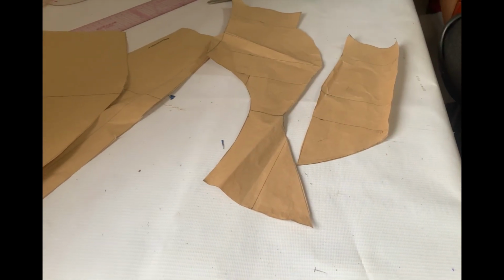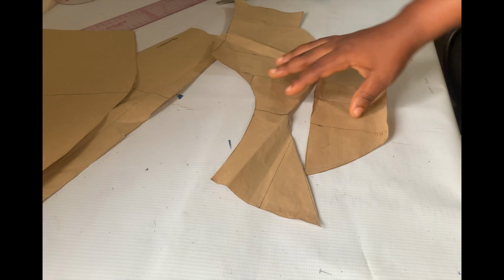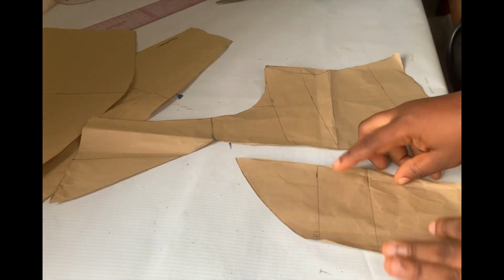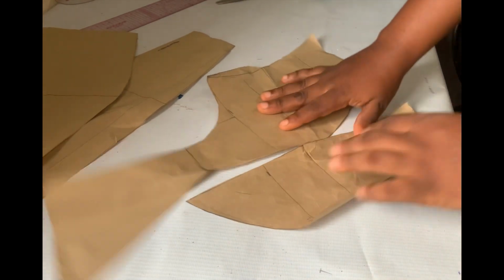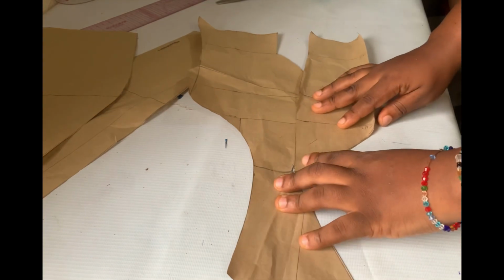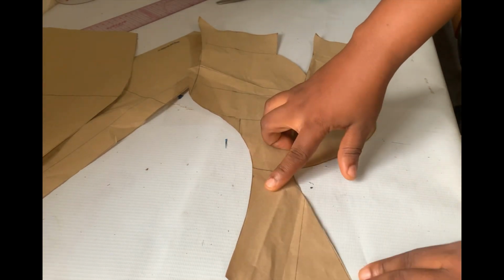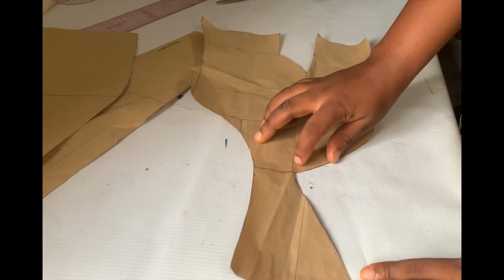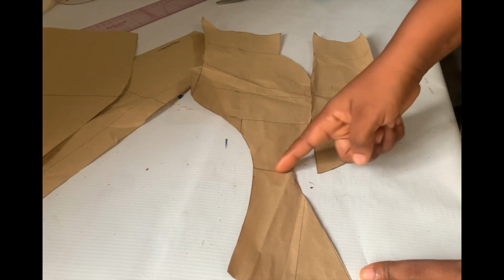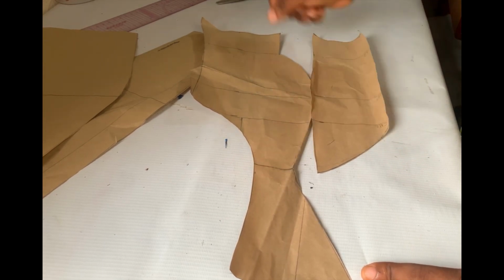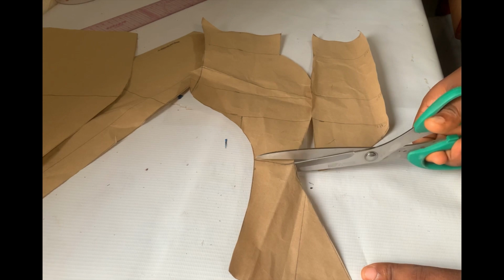At this point I had cut out, and I'll be showing how I cut out the neckline, so that when we are cutting, we'll know what to do. So this is the neckline. When you are sewing, this is how it's going to look, but I need to cut out that place and join it back together when sewing.